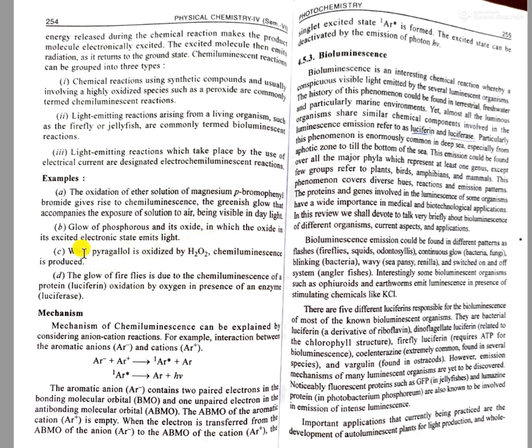Then another example is pyrogallol oxidized by hydrogen peroxide, where chemiluminescence is produced. Then the glow of fireflies is also due to chemiluminescence of a protein luciferin, and oxidation in the presence of an enzyme luciferase. So these are all common examples of chemiluminescence.